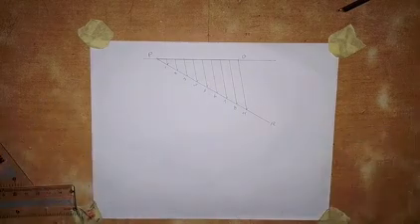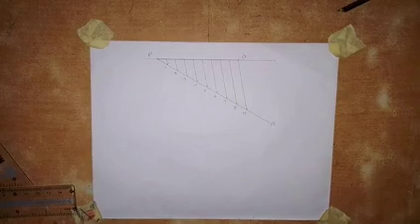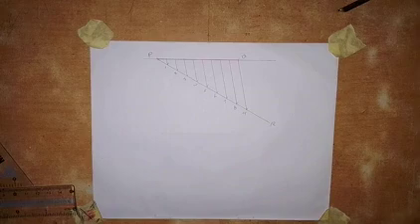So when you practice this, you become a master at it. I'll be glad to do more because this work is very, very simple.